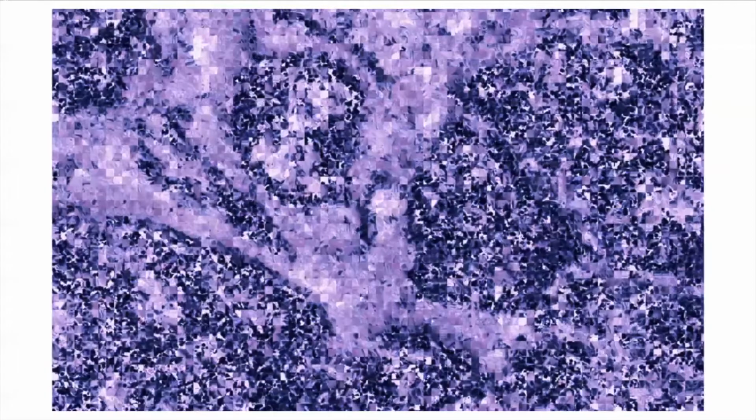So here I have an image of a histology heat map, histology gene expression. So here I have a histology tissue sample where I've taken each tile and converted to a gene expression.